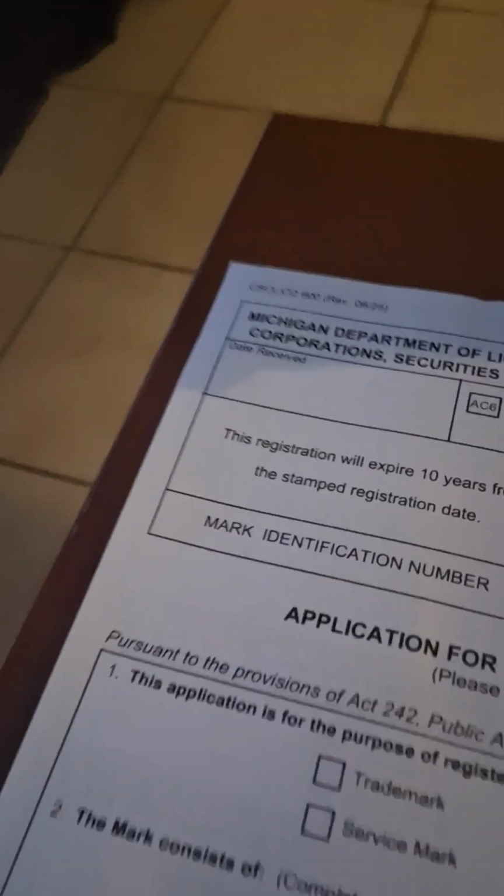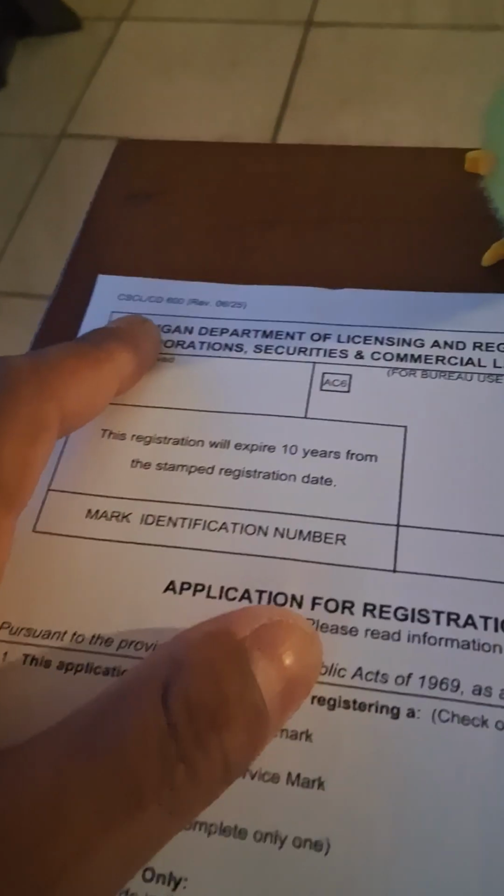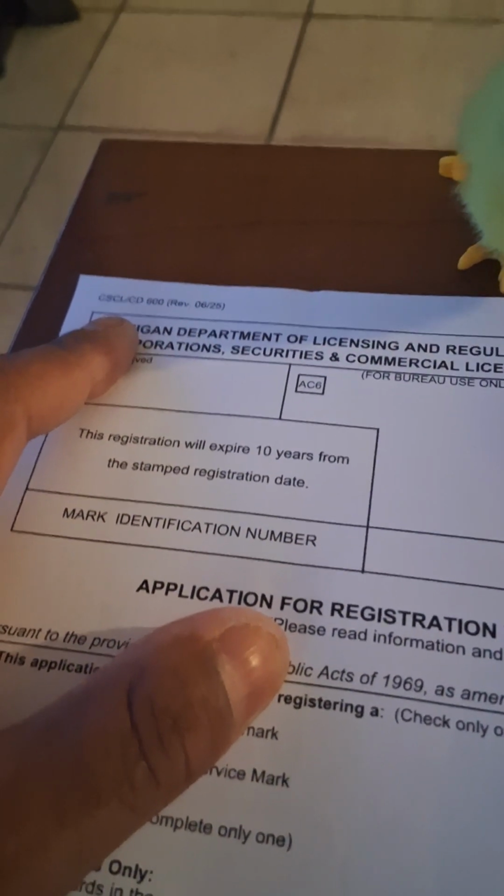First, go to Google and search for this code right here: CSCLCD600. It'll pop up. I'll put it in the descriptions. What you'll do is, here are all three of the forms. Well, there's a front, back, and third and fourth page.